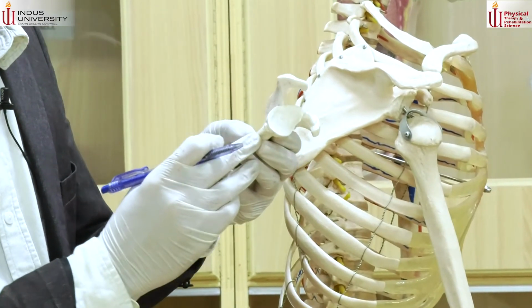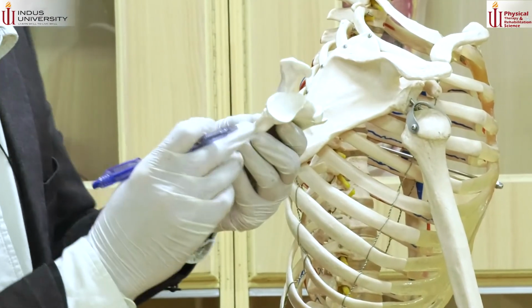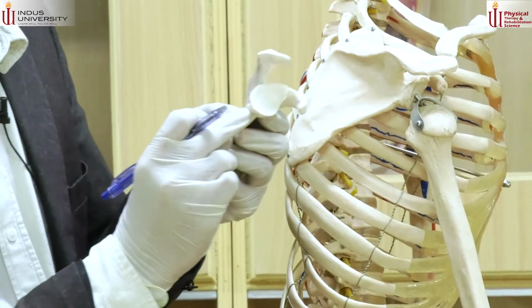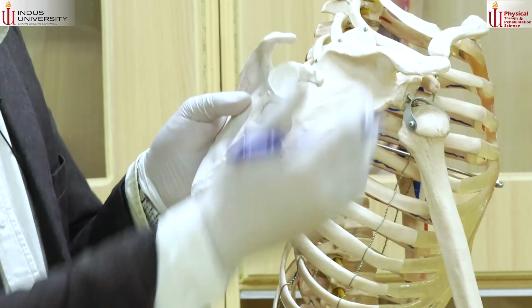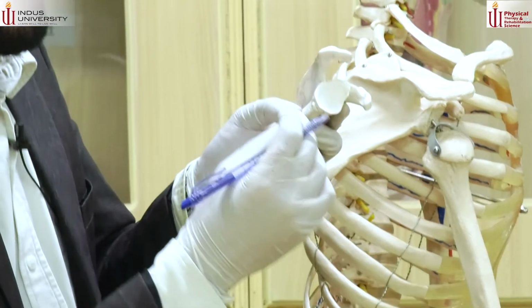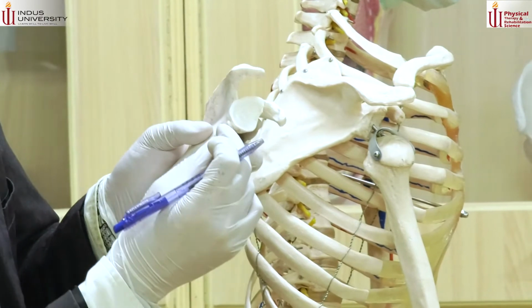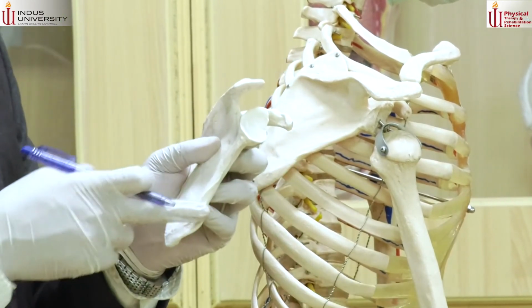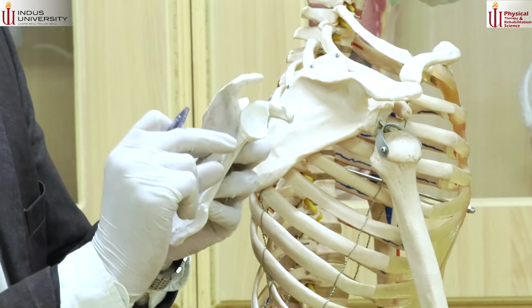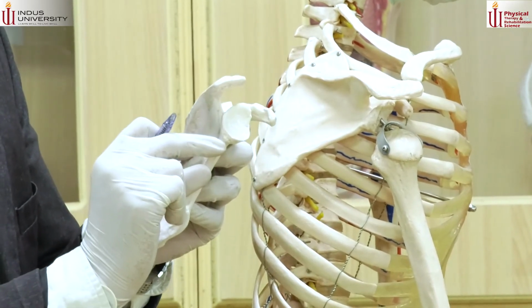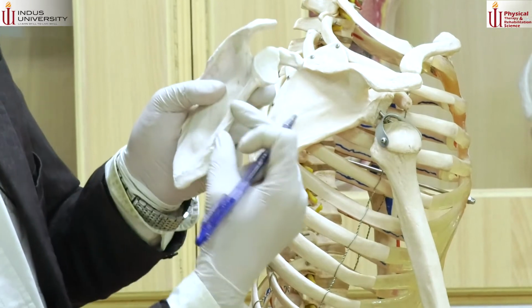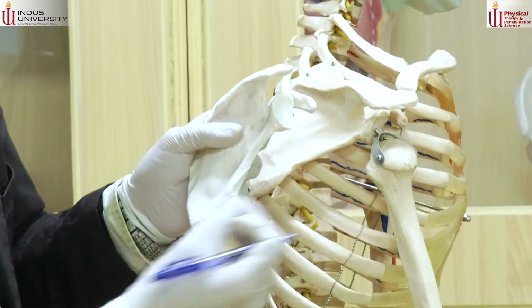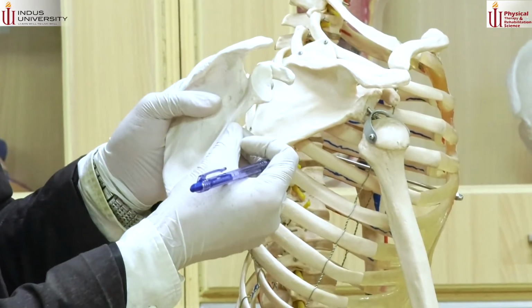Then if you come just below at the level of infraglenoid tubercle, there is the attachment of another muscle. So we are talking about the lateral border. Now we are moving toward the lateral border. Here is the attachment of a muscle which is called teres minor. So if you focus on the lateral border just below the infraglenoid tubercle, there is the attachment of teres minor, and just below it is the teres major. So if you focus, the lateral border is a thin strip type structure.